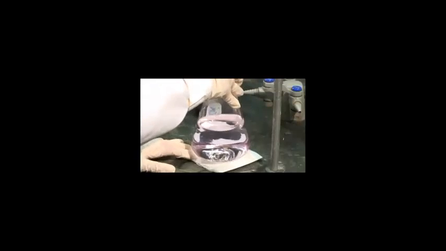So once you get a pink color like this, swirl it for about 30 seconds to make sure the color persists. If the color goes away, add another drop, then swirl for 30 seconds. So once you've reached this color, record your final endpoint.